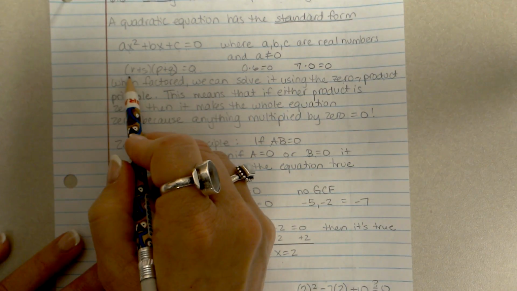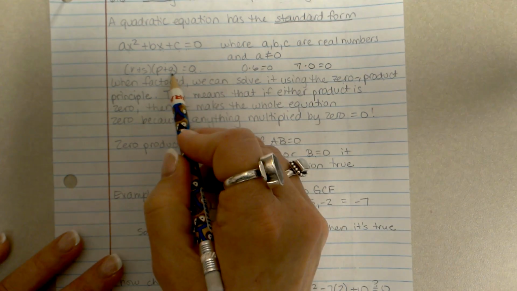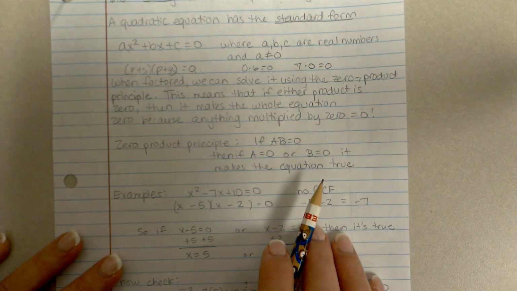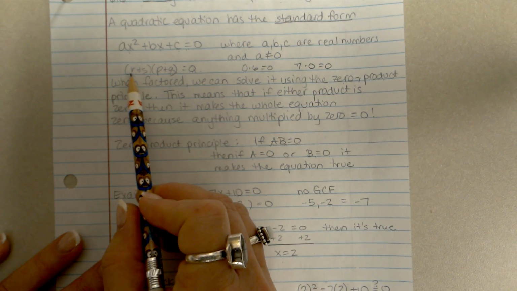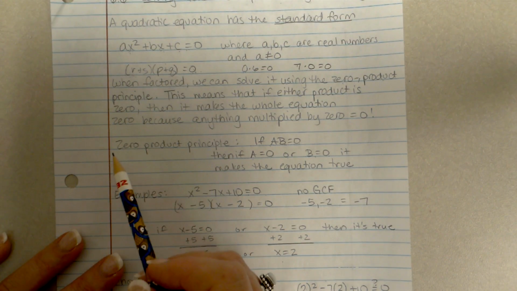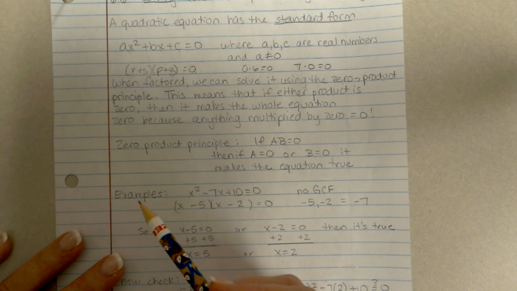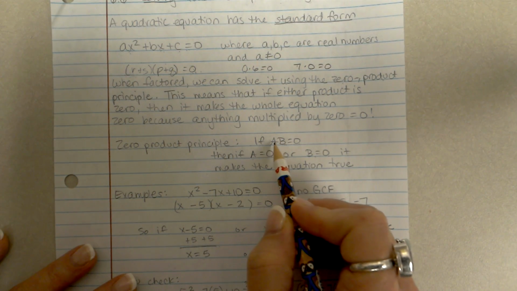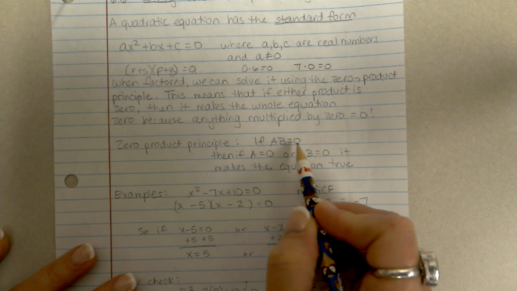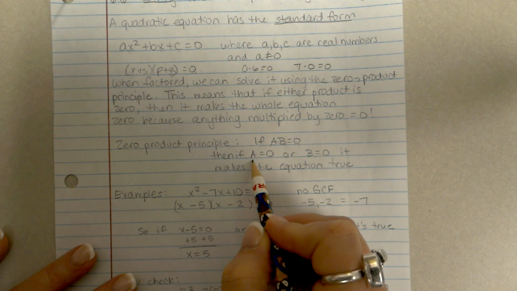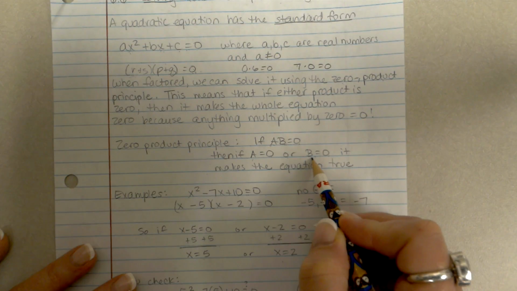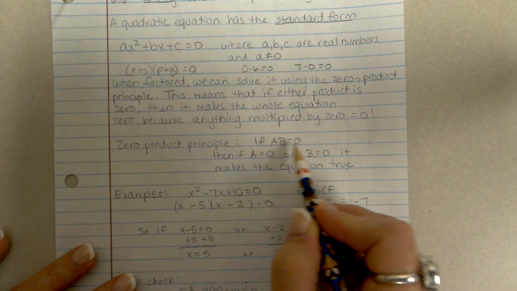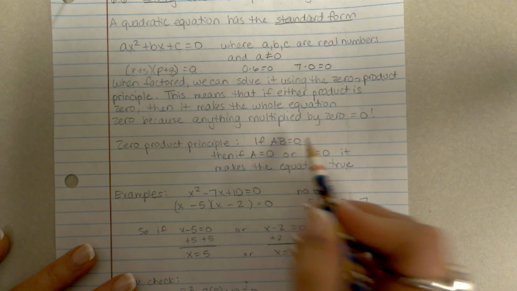So whether the first term is 0 or the second term is 0, it makes the whole thing true. It makes this whole equation true. So we can find values of x, or whatever your variable is, to solve the equation by using this principle. So basically, in short, it means that if you have two things multiplied together and they're equal to 0, whether the first one's 0 or the second one is 0, it doesn't matter. It will make the equation true because 0 times anything will be 0.